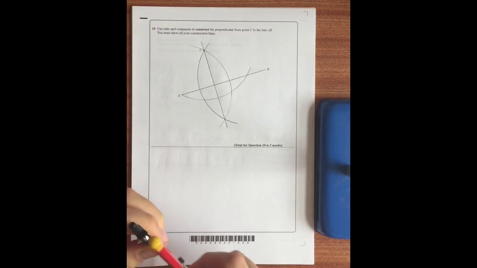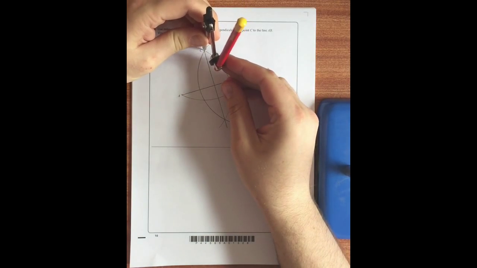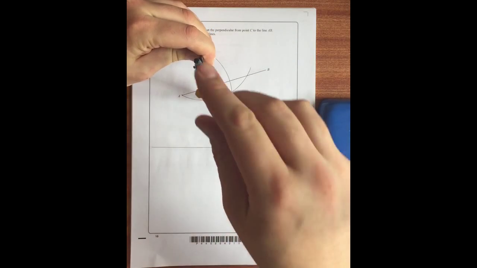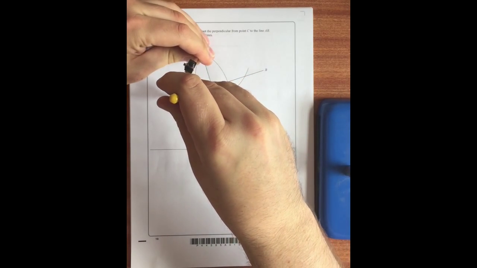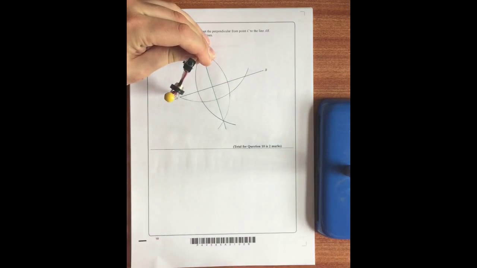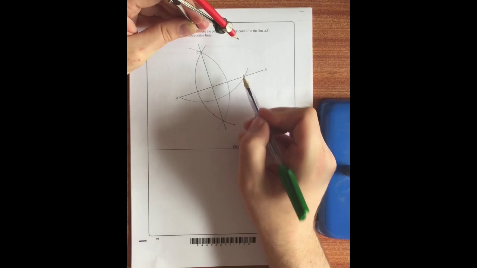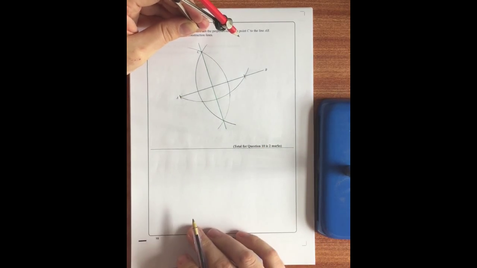The way we do this is we put our compass at C and we open it up below the line. Now I've chosen to go right to the end of the line at A. And then I've drawn this arc in here, and this creates a new line from here to here.